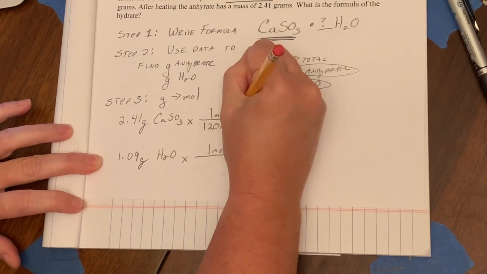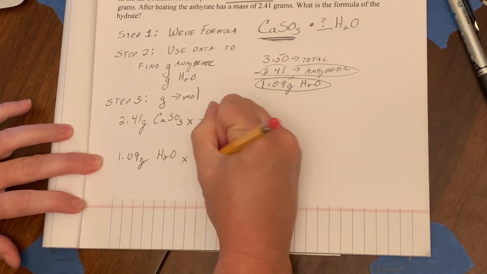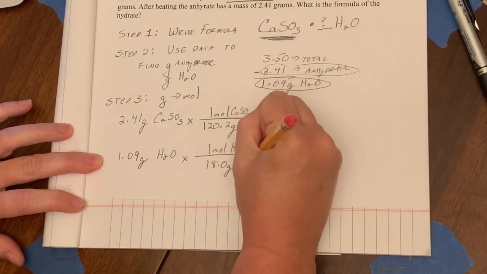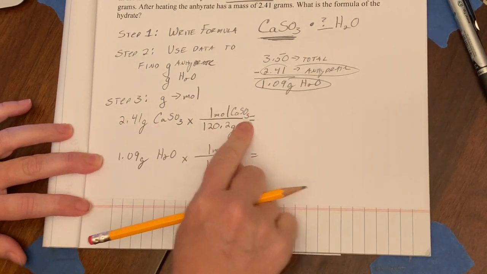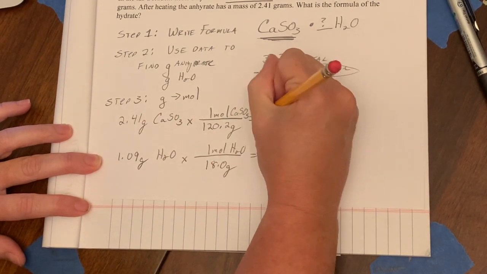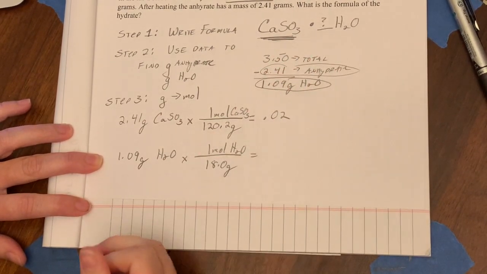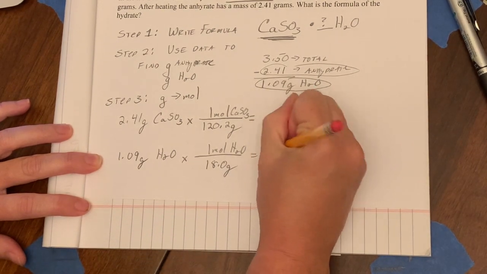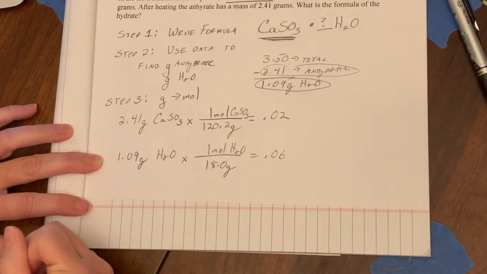I should write CaSO3 up here just to make it look nice. And water has a molar mass of 18 grams. I'm now going to solve for the moles of each. So I'm going to take 2.41 divided by 120.2, and that gives you 0.02. I'm going to take 1.09 and divide it by 18, and that's going to give you 0.06.